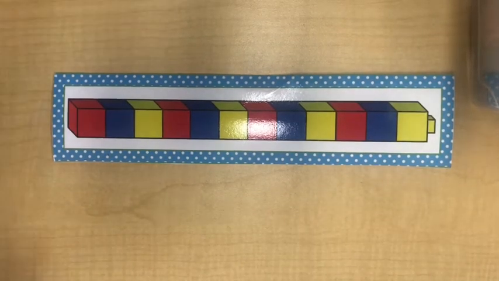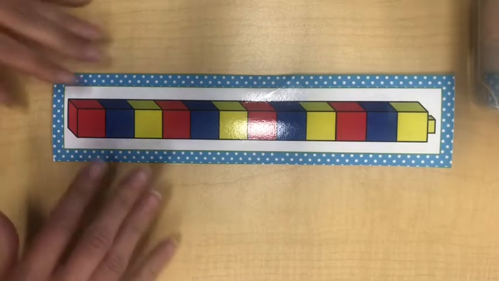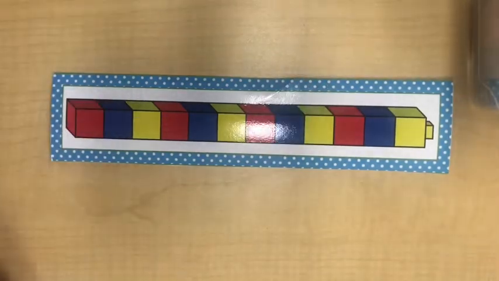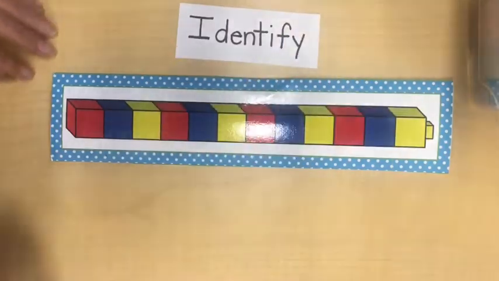We're going to do a quick little review of patterns. We've done lots and lots of pattern work this year, and I just think this is a good time to review it. So I have put a pattern here, and the first thing we need to know how to do with patterns is how to identify patterns.